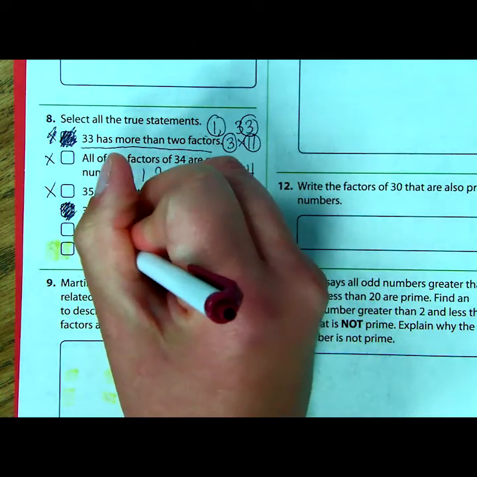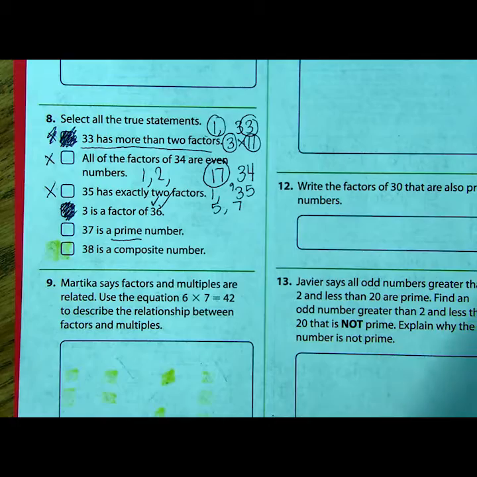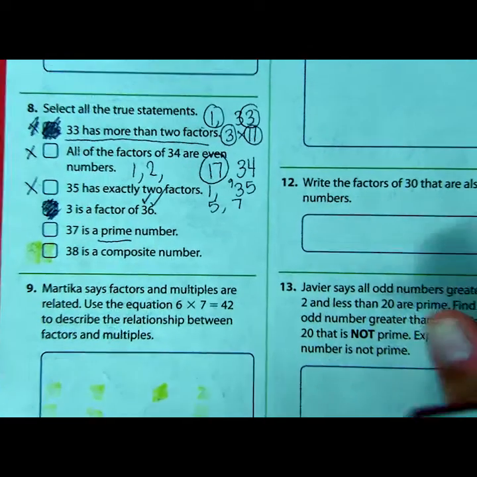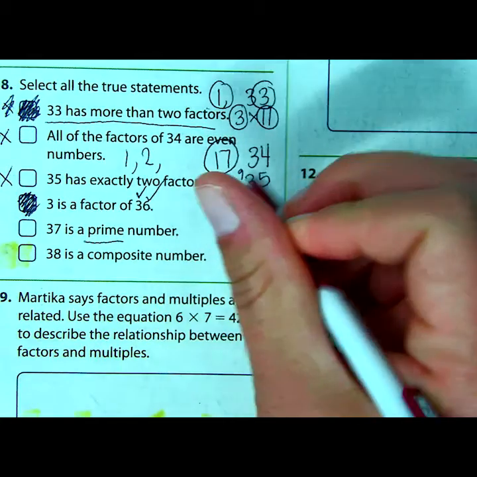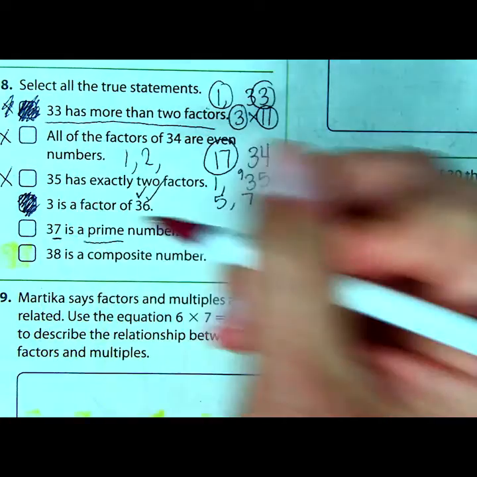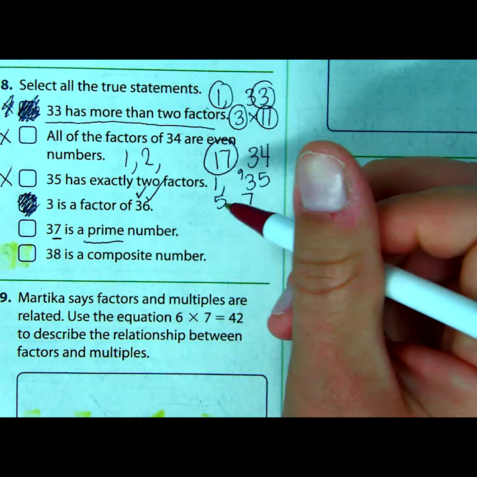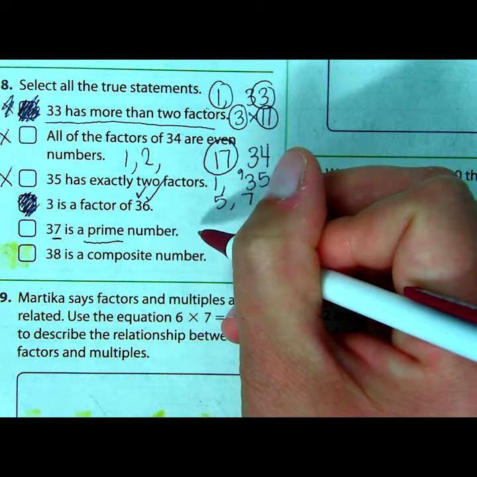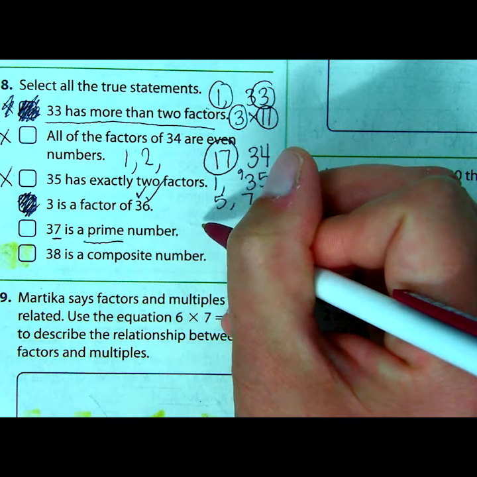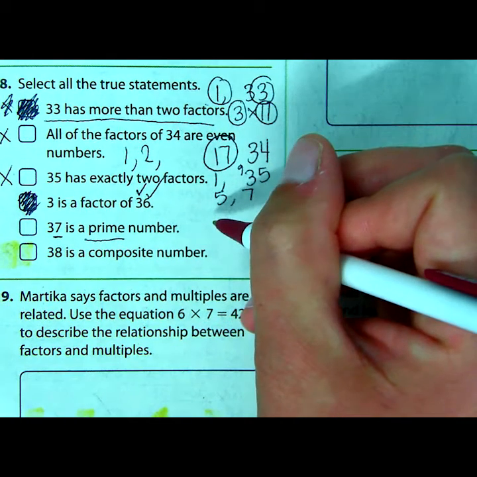Prime meaning the only number you can multiply, or its only factors rather, are 1 and itself. So let's think. Does 2 go into 37? No, because it's not an even number. Does 3 go into 37? It does not. 4? 5? 6? 7?